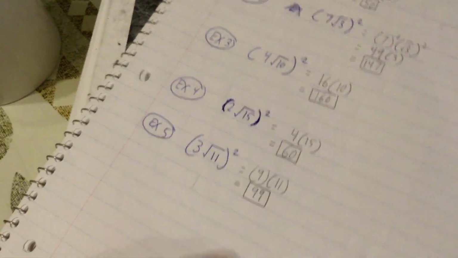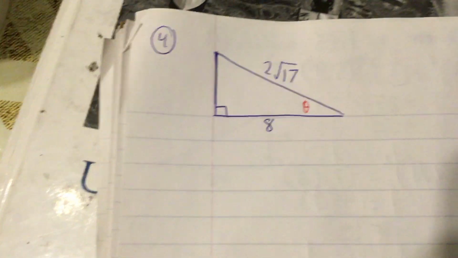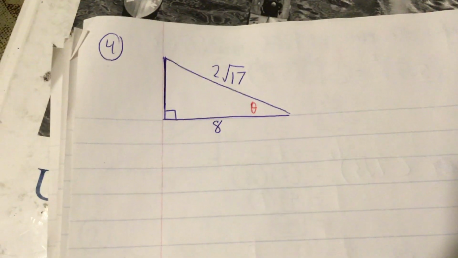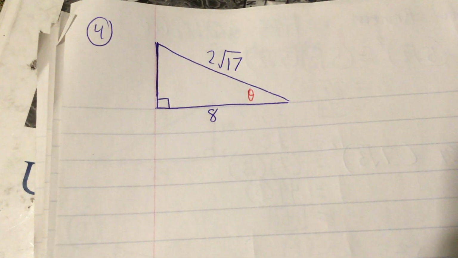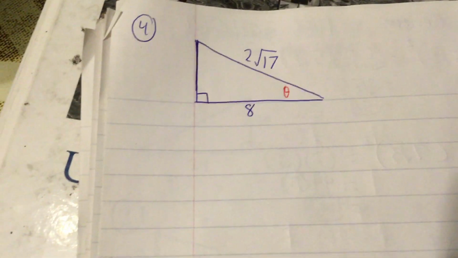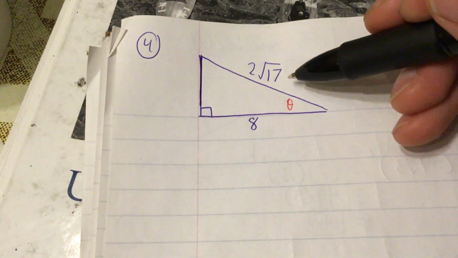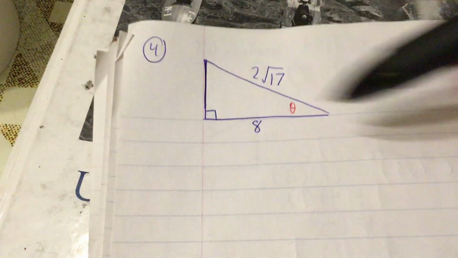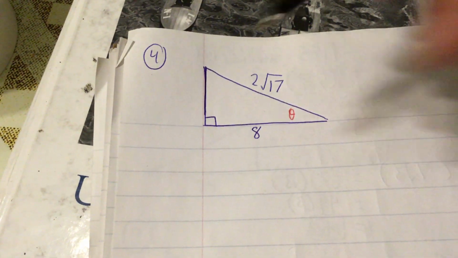Okay. Turn it over. Did those problems. Okay. Did the last problem of the day. I want to see if you guys can handle this. In this case, I've got 2 radical 17. I've got 8. I don't know this. I'm going to call it x.